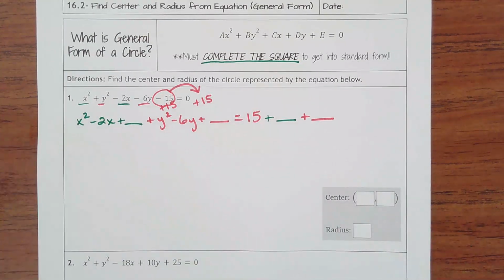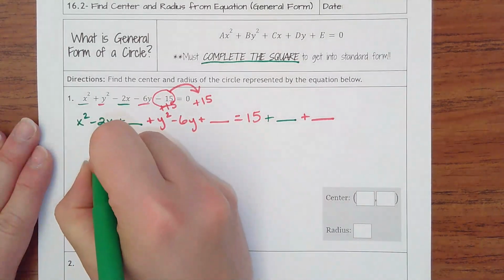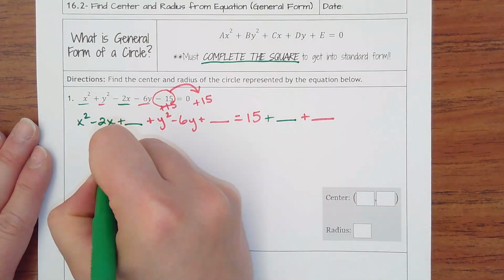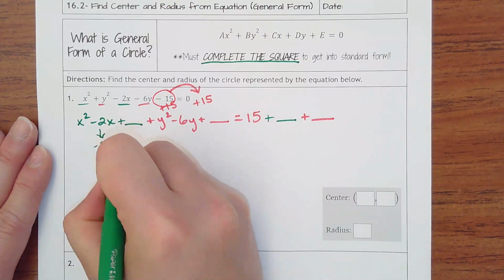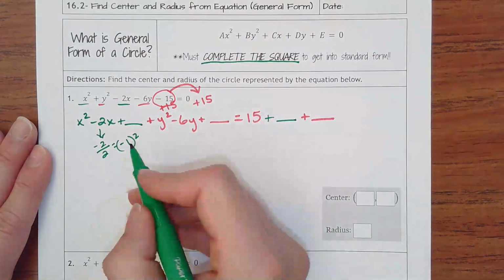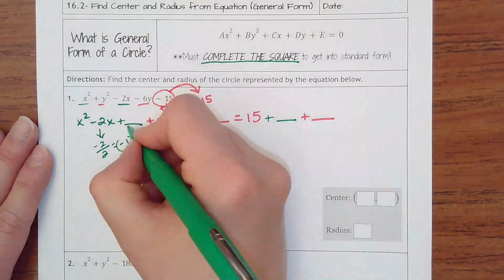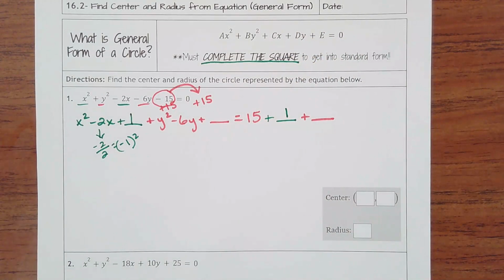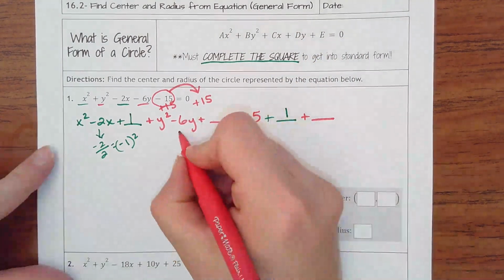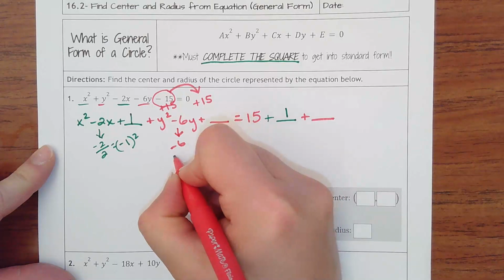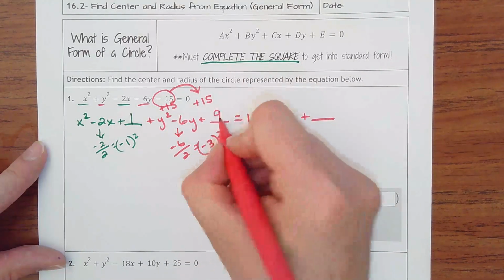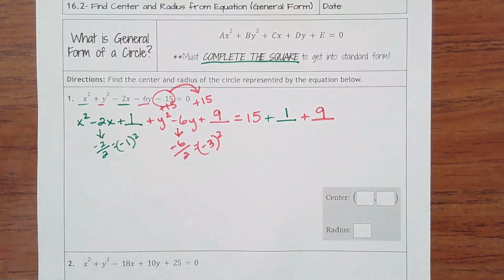And how you always find that number is you take the b term, which is the term that has just x or just y. You take that term and you divide by 2, always. That gets negative 1 and then you square it. So you divide by 2 and square it. That squaring will always make it positive. So negative 1 squared is really 1. So I'm going to add 1 to this side as well. Okay, then I'm going to do the same thing with my y term. Gets divided by 2. Square it. Negative 3 times negative 3 is positive 9. Okay, now I should be ready to factor.